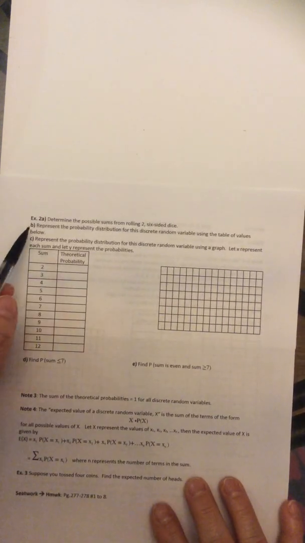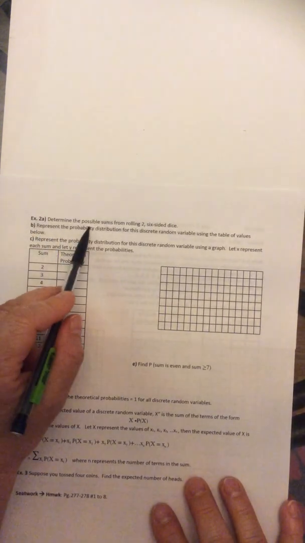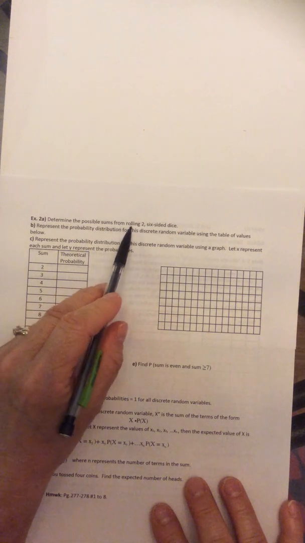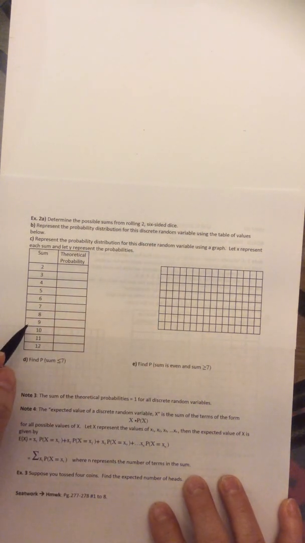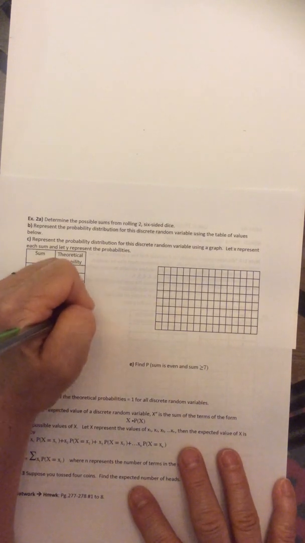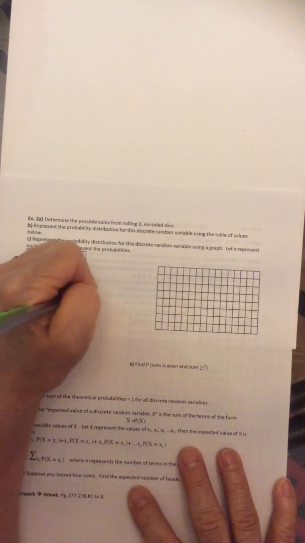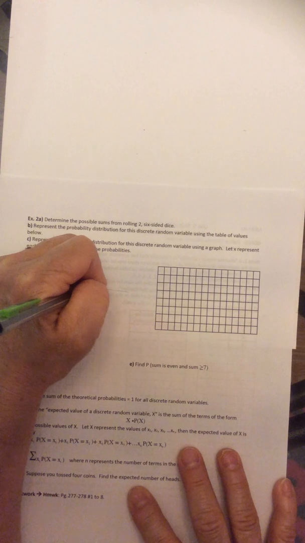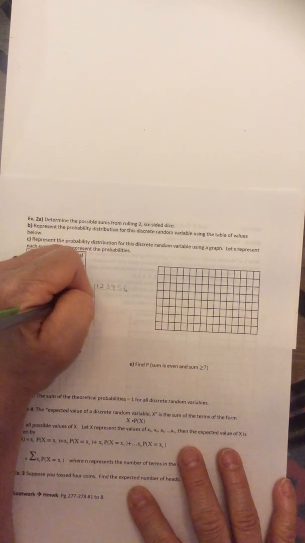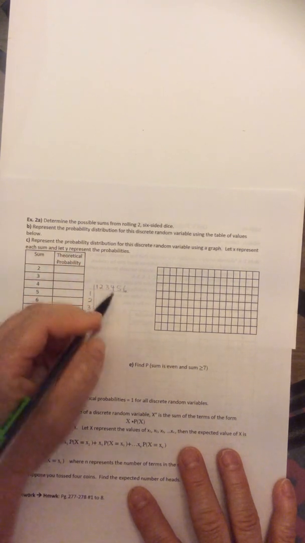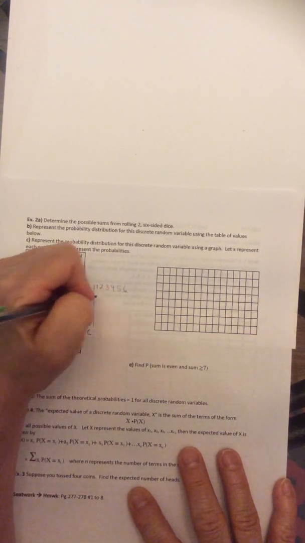Okay, example 2a. Determine the possible sums from rolling 2 six-sided die. If we want to do that, let's set up a chart. 1, 2, 3, 4, 5, 6. 1, 2, 3, 4, 5, 6. Die 1, die 2. So let's do the sums.